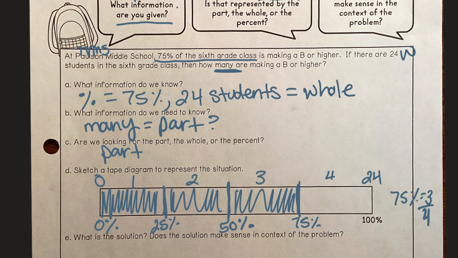So 24 divided into 4 equal groups would make each portion equal to 6. Halfway would be 12. Half of 24 is 12. And then 3/4 of the way would be 18. Because 6 times 3 is 18.